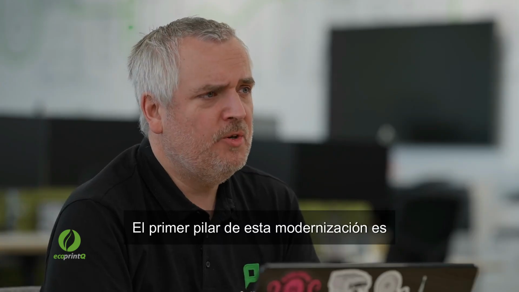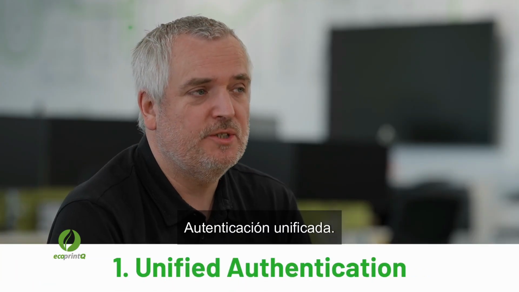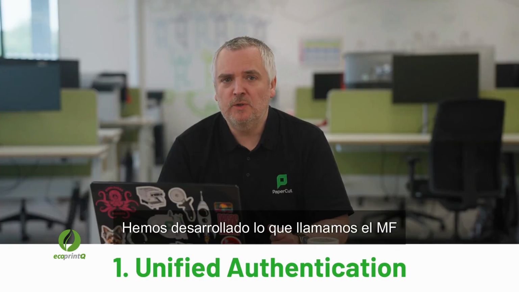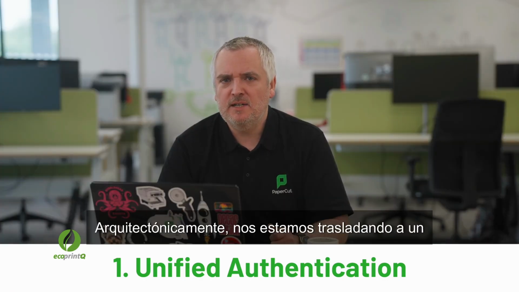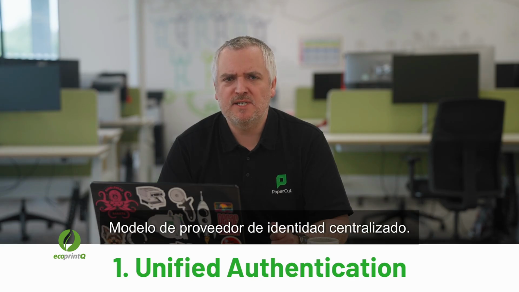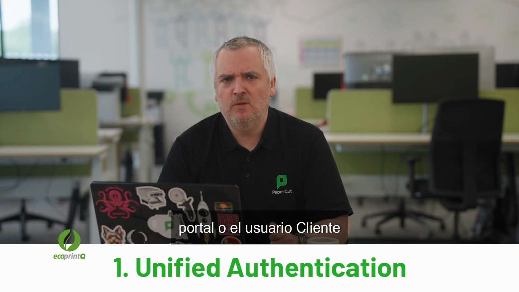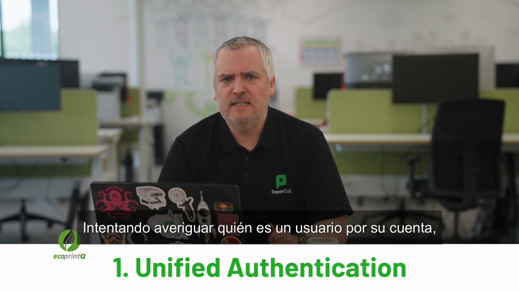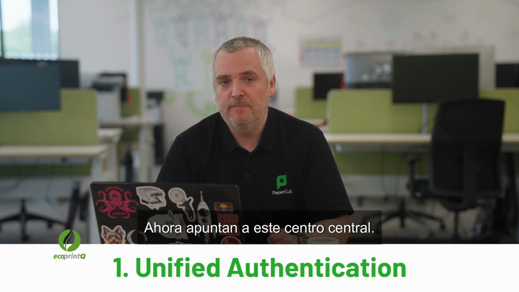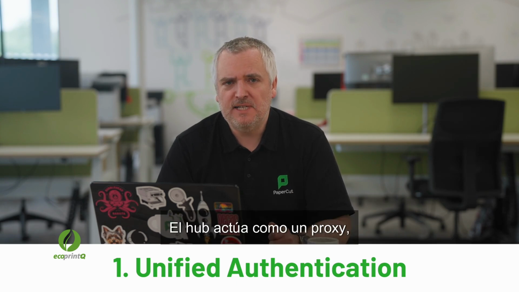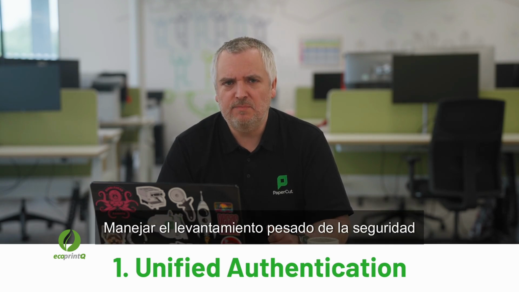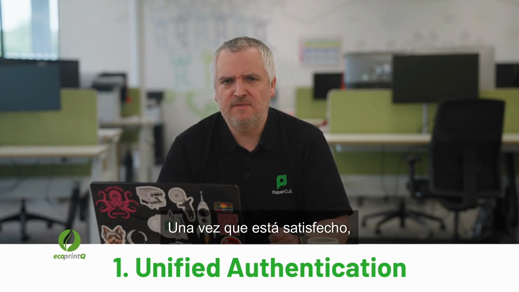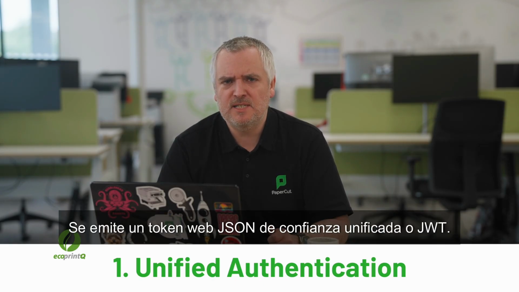The first pillar of this modernisation is unified authentication. We've developed what we call the MF Authentication Hub. Architecturally, we're moving to a centralised identity provider model. Instead of every component like the admin portal or the user client trying to figure out who a user is on their own, they now point to this central hub. The hub acts as a proxy, handling the heavy lifting of security protocols. Once it's satisfied, it issues a unified trusted JSON web token, or JWT.